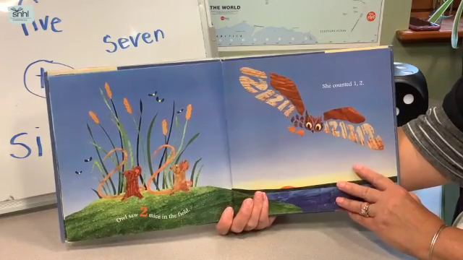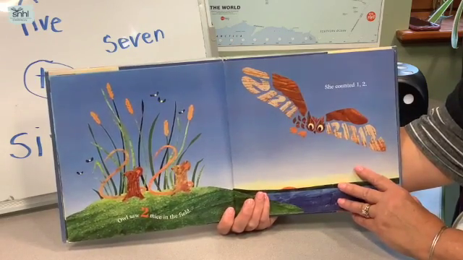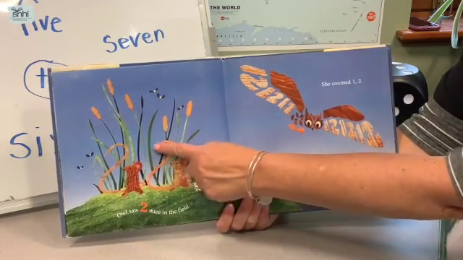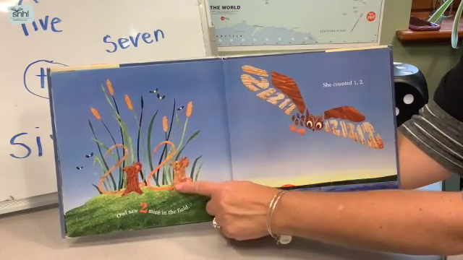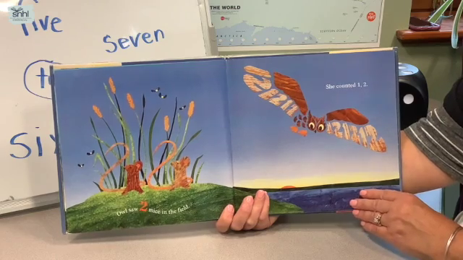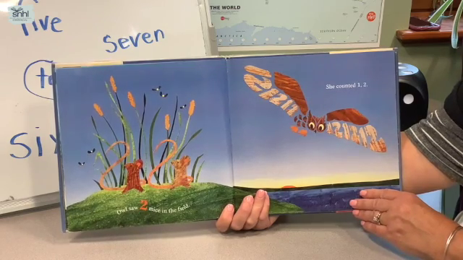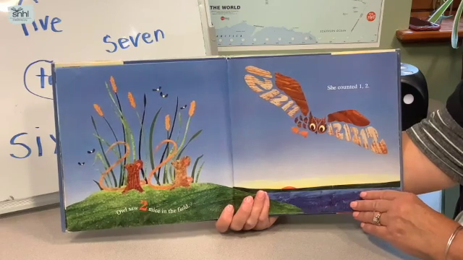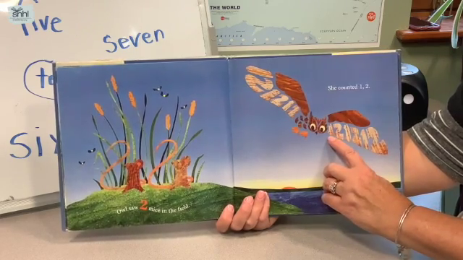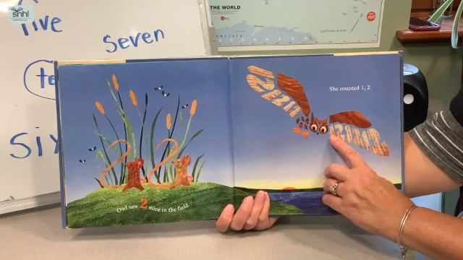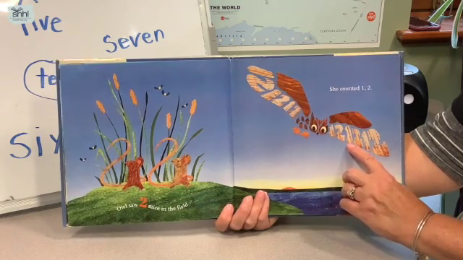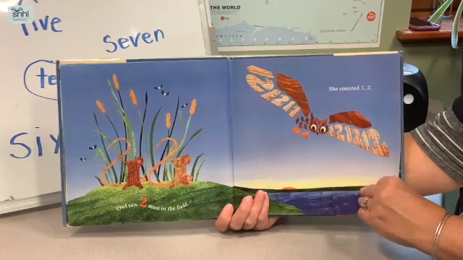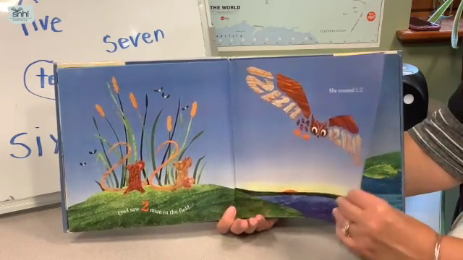Ooh, Owl saw 2 mice in the field. Oh, look carefully at the mice, and their tails are shaped just like the number 2. She counted 1, 2. Look carefully at the feathers on the owl's wings. 1, 2, 1, 2, 1, 2. That sounds like a pattern, always repeating itself.